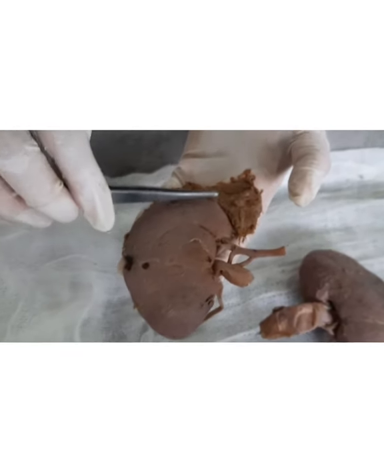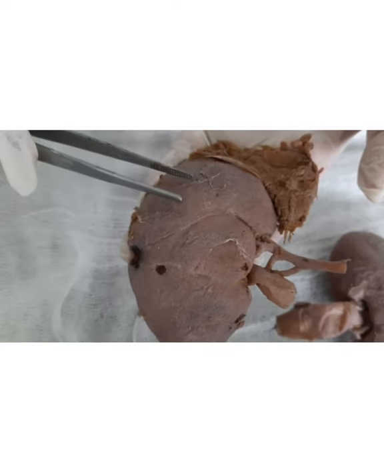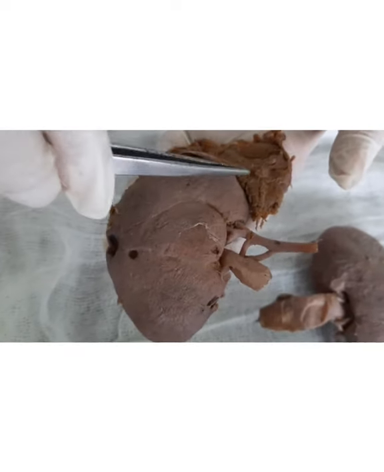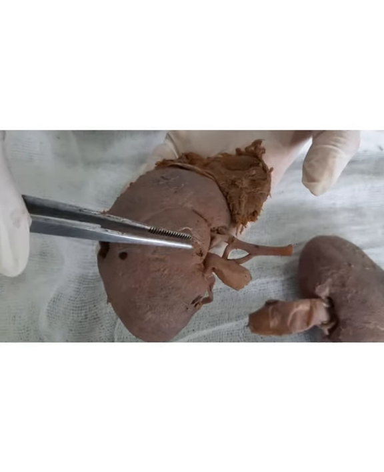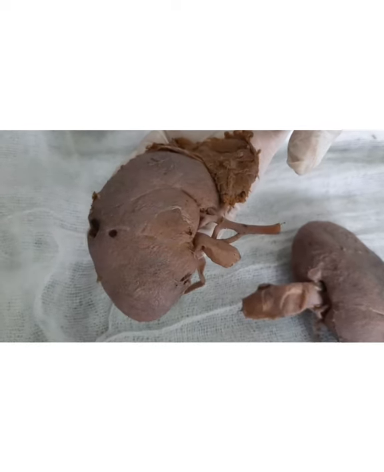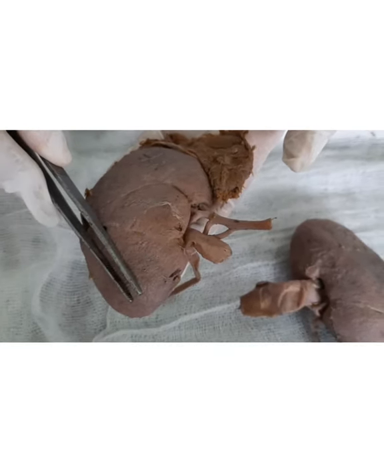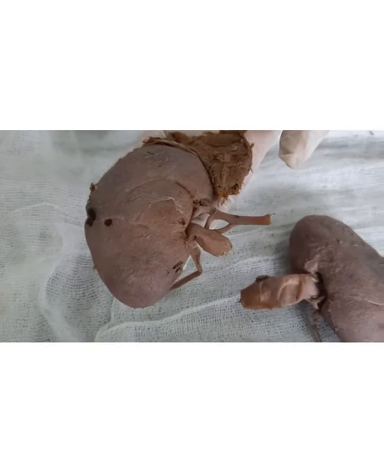Below that, the right half of the anterior surface is in relation with the right lobe of the liver. Close to the medial border, that is close to the hilum, it is in relation with the second part of the duodenum, and lower down it is related with the right flexure of the colon and the coils of the jejunum.